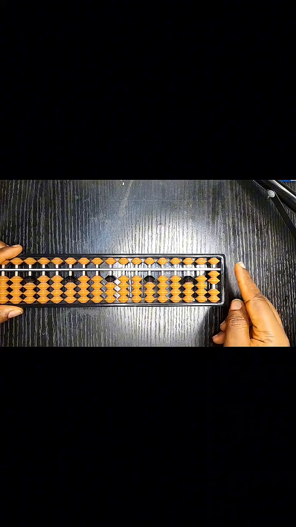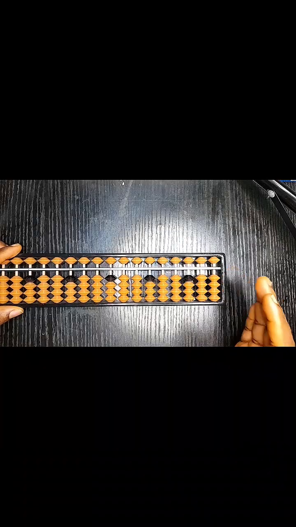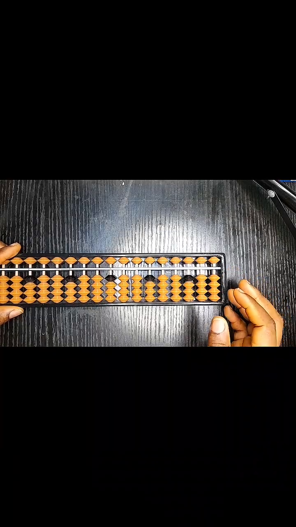Our answer is 2. If we return the 2, we're back to 0. I hope you understand how to move your beads and how to return the first 1 to 4 beads on the unit rod on the abacus.